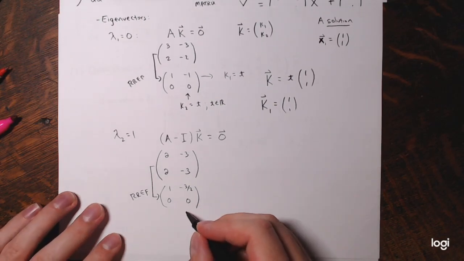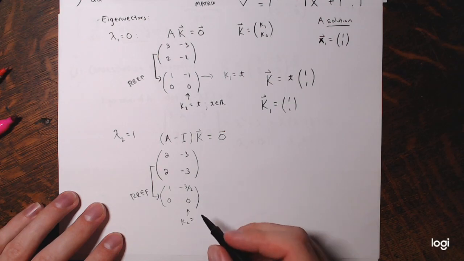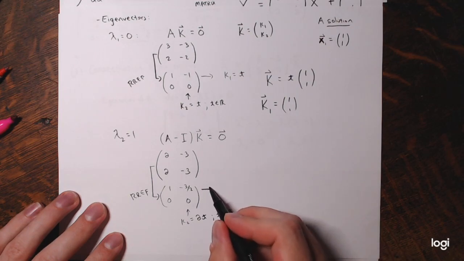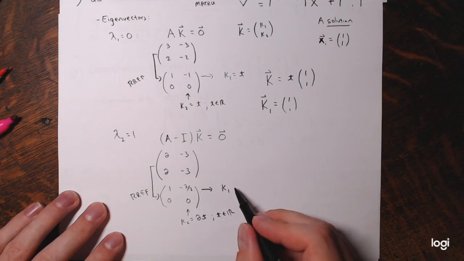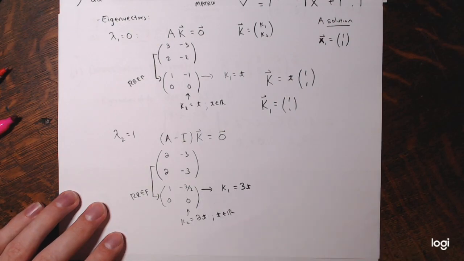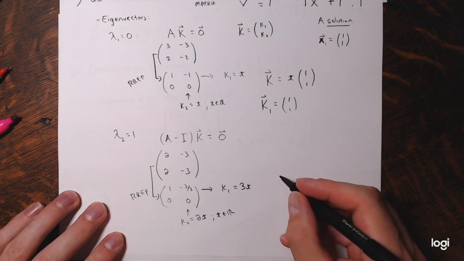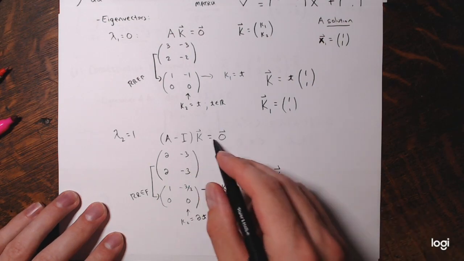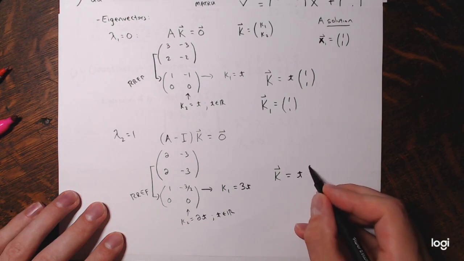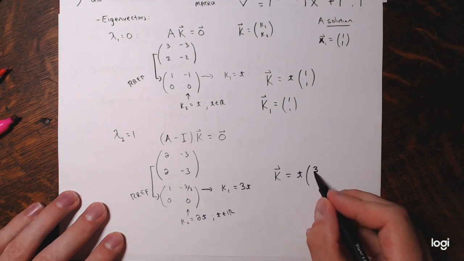And again, k2 would be a free variable, and because of the half in the denominator there, I'm going to make that 2t for some real number t. And then this would imply from the first equation, set equal to 0, k1 would be equal to 3t if k2 were 2t. And so my vectors k that satisfy this equation are t times the vector 3, 2.